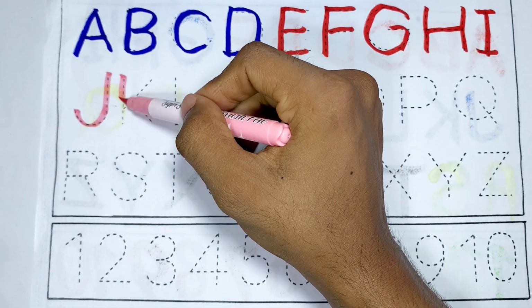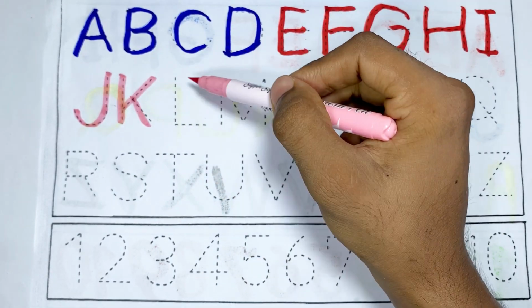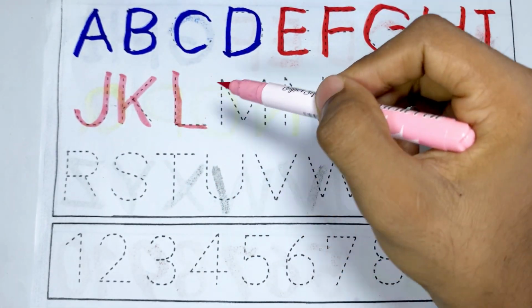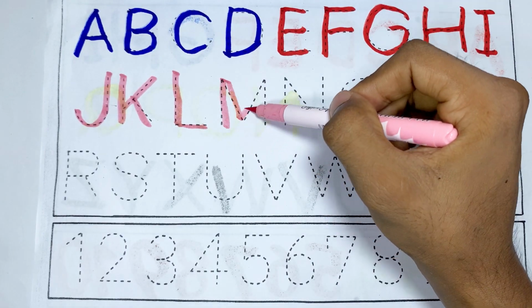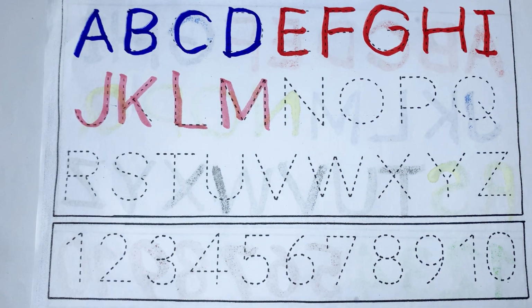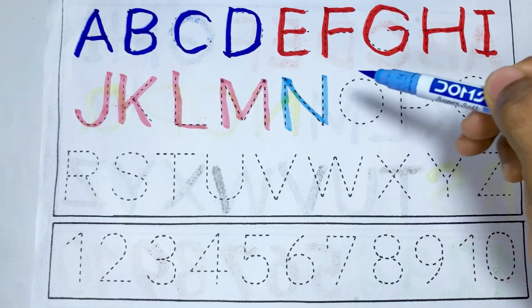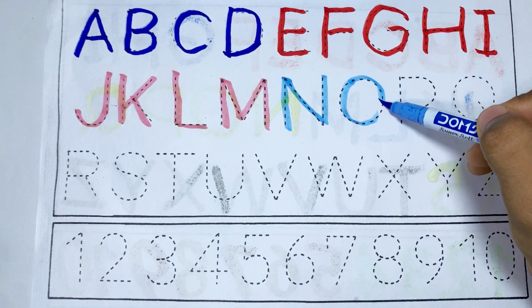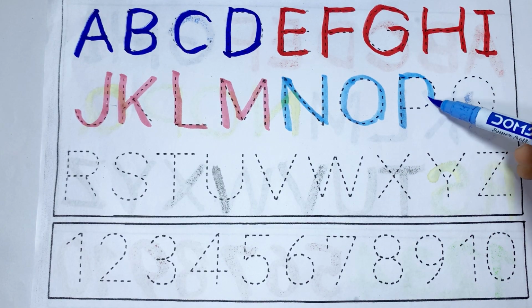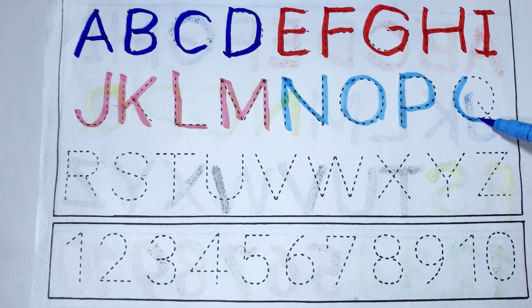J for joker, K for king, L for lion, M for moon. Kids, now you draw N, the alphabets of N. And N for nose, O for octopus, P for parrot, Q for queen.